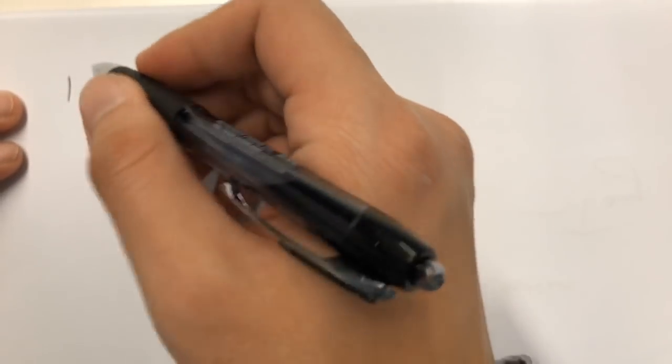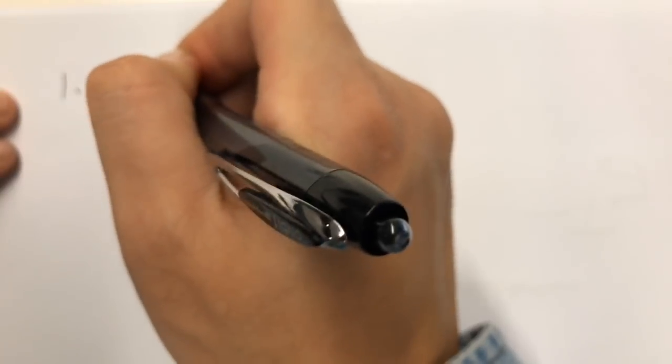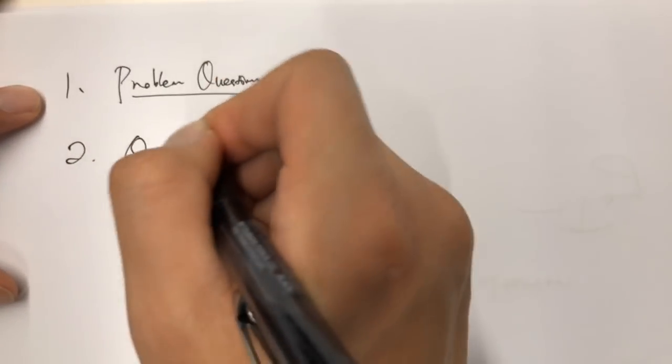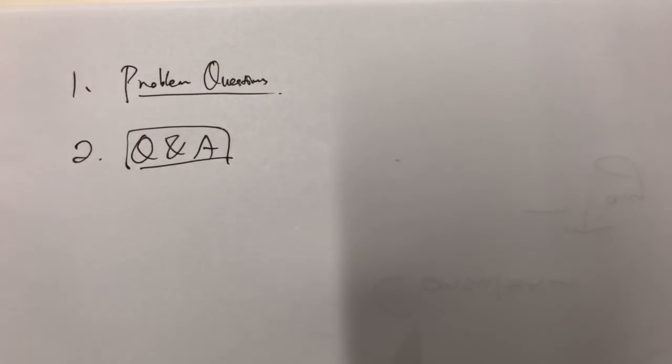Firstly, discuss the problem questions that I uploaded yesterday, the problem questions about linear regression. And secondly, a question and answer session. So if you have any other questions, just ask me, because this is a last minute consultation, okay?